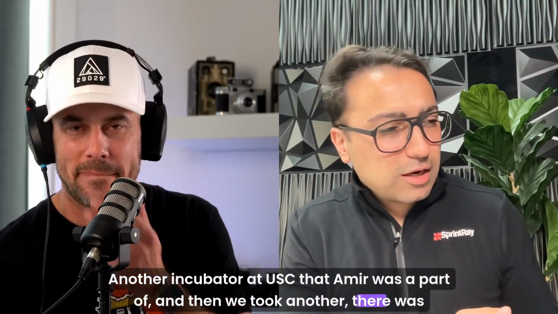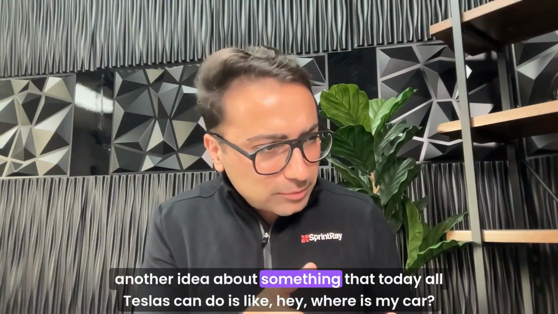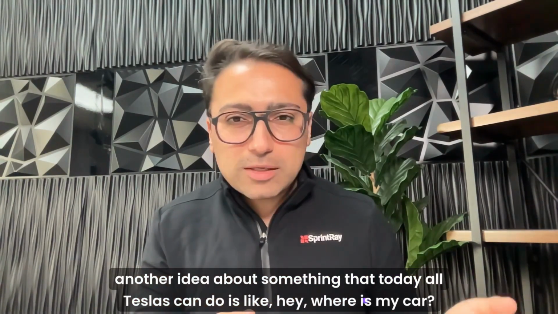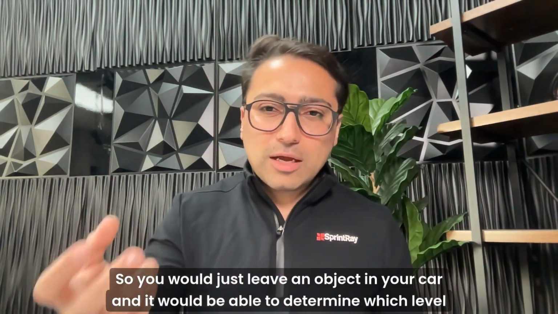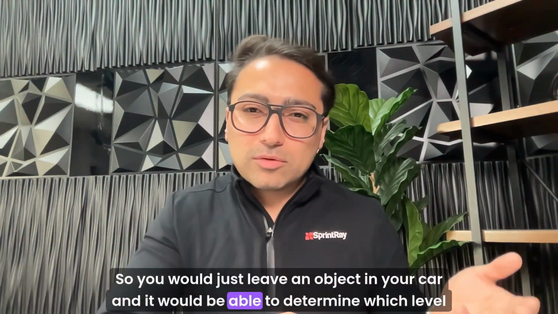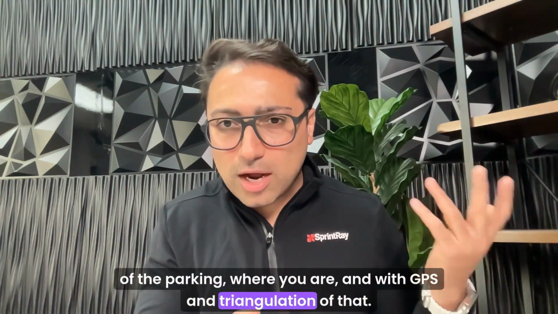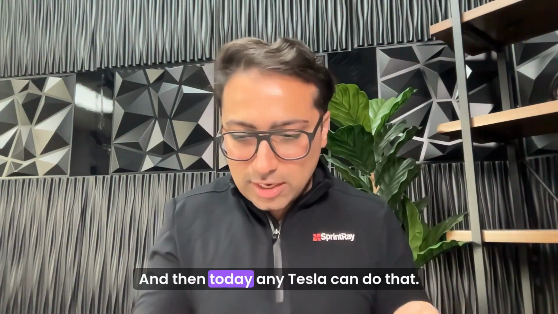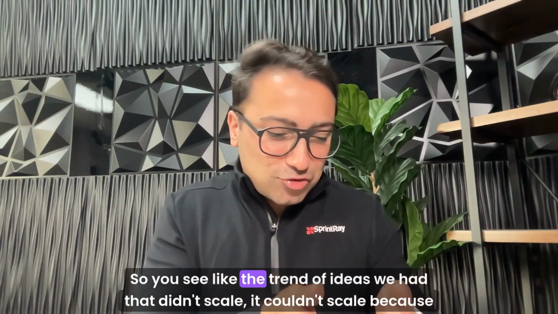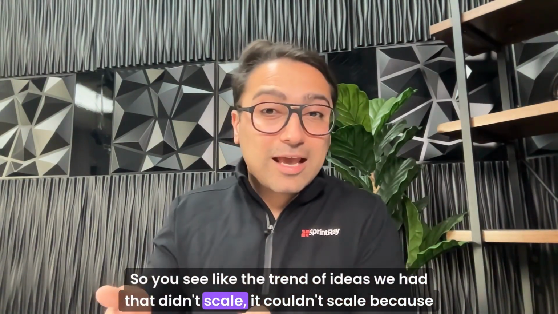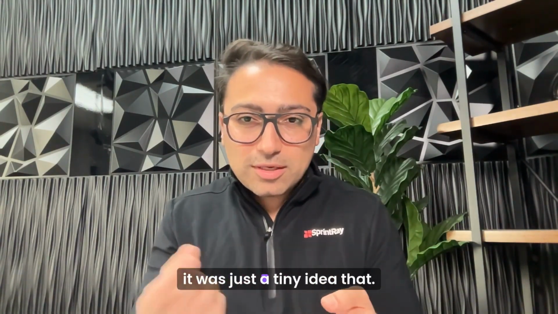And then there was another idea about something that today all Teslas can do, like, hey, where is my car? So you would just leave an object in your car and it would be able to determine which level of the parking you are on, with GPS and triangulation. And today any Tesla can do that. So you see the trend of ideas we had that didn't scale, because it was just a tiny idea. So what's next?